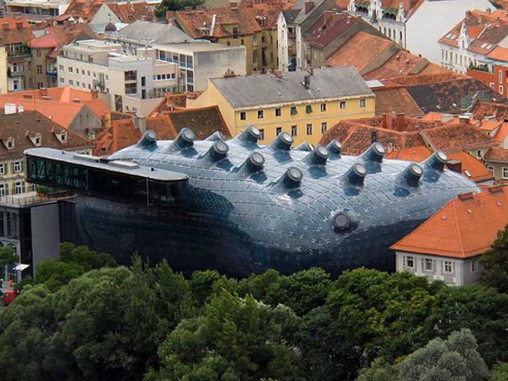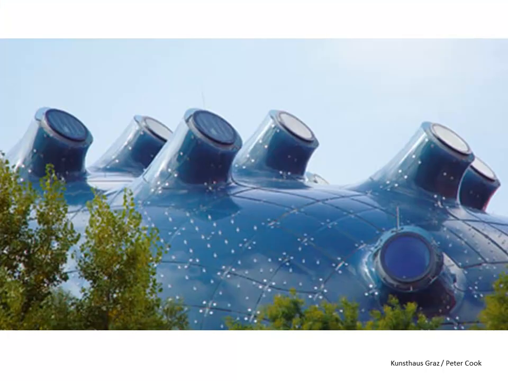I forgot the name of this one. It'll come to me. This is Peter Cook. Oh, Kunsthaus Graz. There, thanks for putting the label on there, Nick. Okay, so this is obviously more of this late '90s blobitecture, and there are these light guns that kind of ooze out of the surface like a sea urchin.